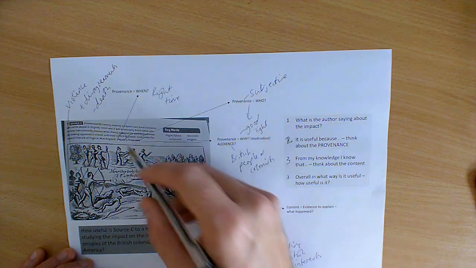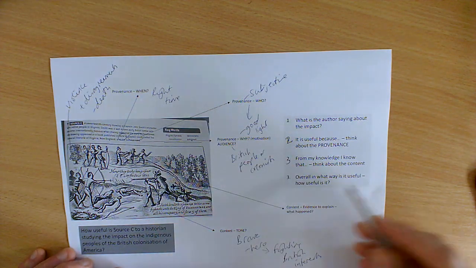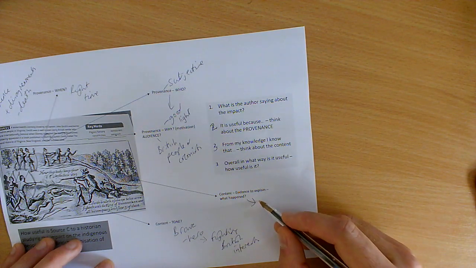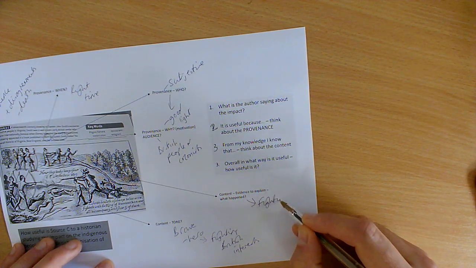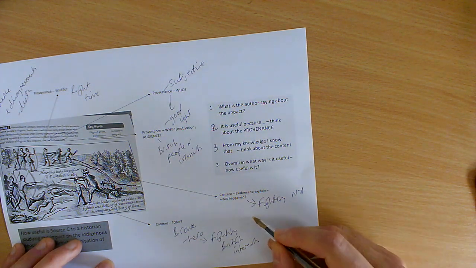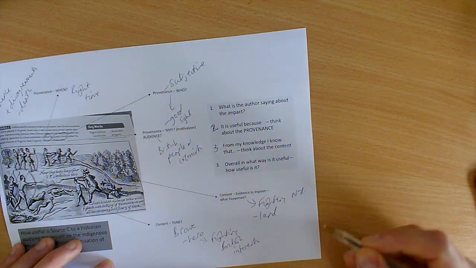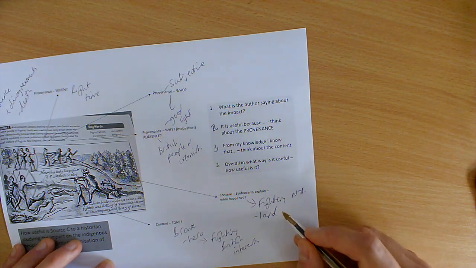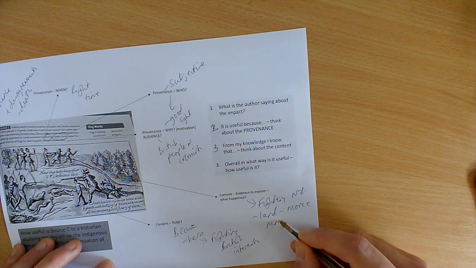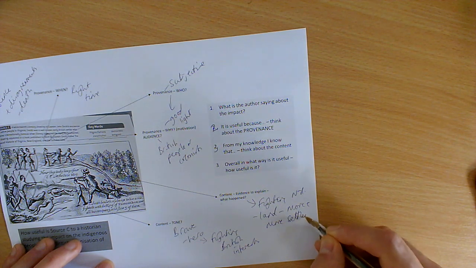What I know about the 17th century is it is indeed true that they did end up fighting the Native Americans. And how do we know that's true? Well, it's because they wanted their land, and there were disputes over land, particularly as more and more settlers arrived.